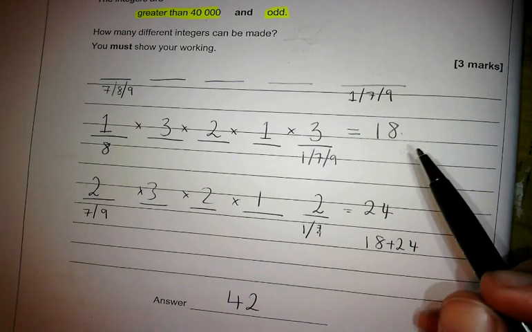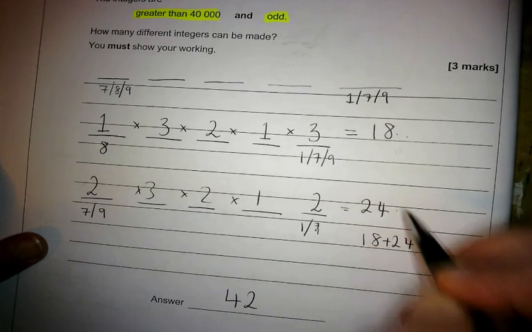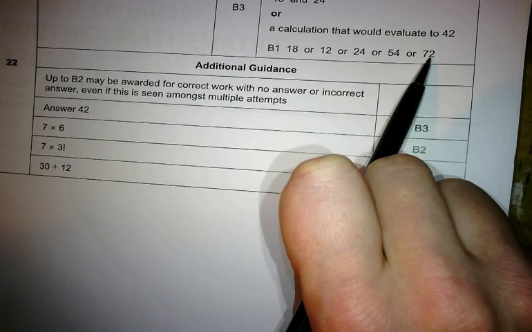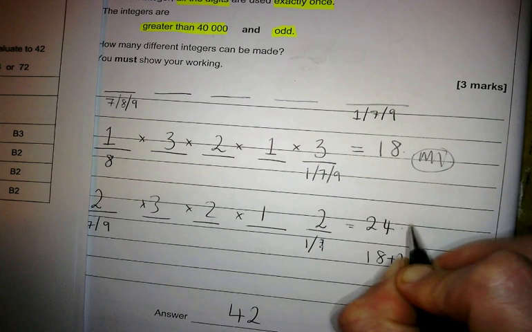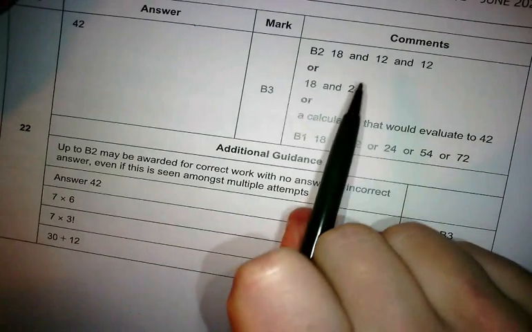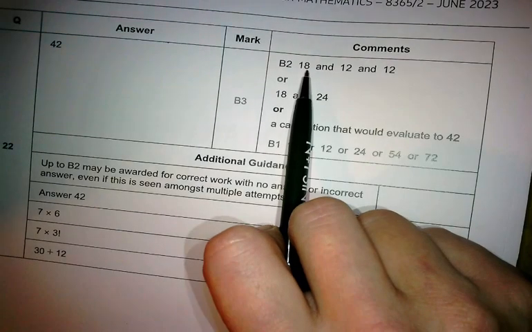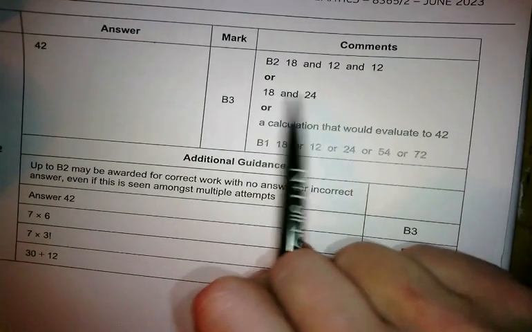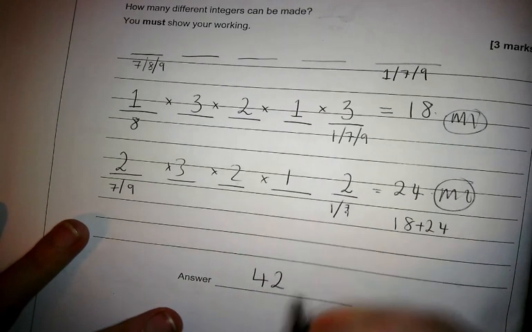You would get 1 mark if you had 18 or 24, or there's a few options you could have done. 18, 24, or 12, or 54, or 72 would all be 1 mark. If you have both 18 and 24, that's going to be 2 marks. Or if you had 18, 12, and 12, if you've done it into ones that start with an 8, ones that start with a 7, ones that start with a 9, that's how you'd get that. Or the 18 and the 24. And then full marks for 42 as your final answer.